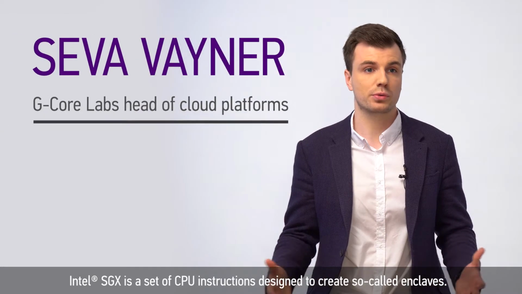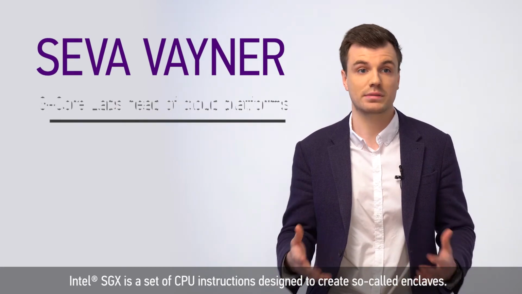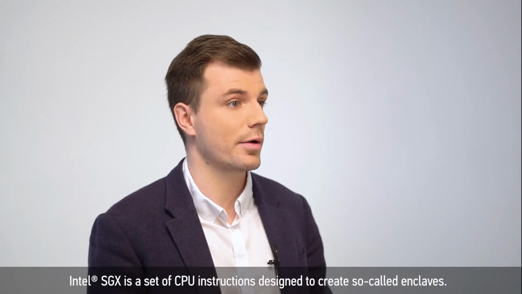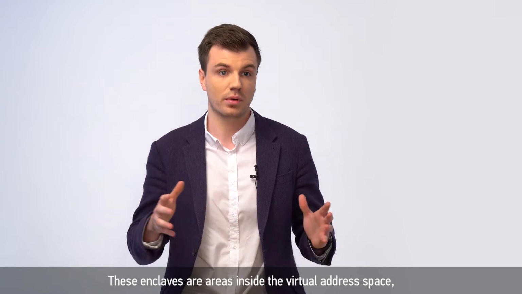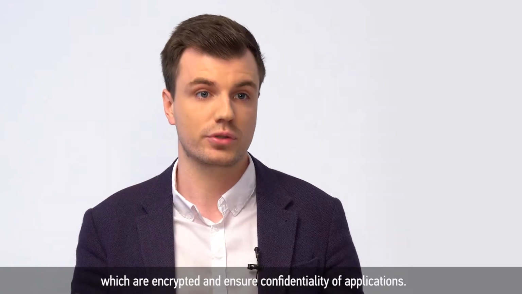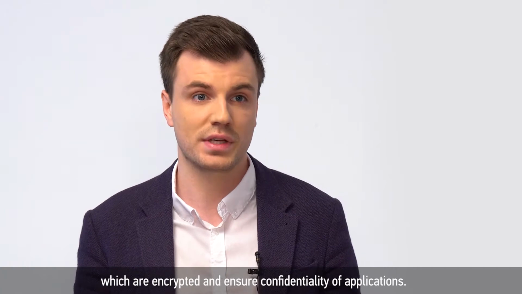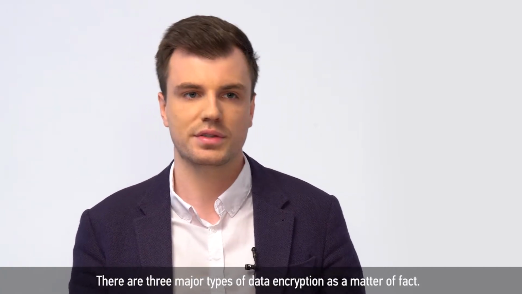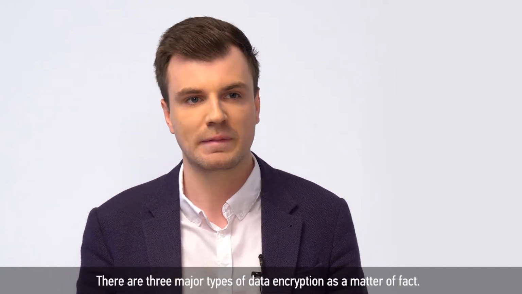Intel SGX is a set of CPU instructions designed to create so-called enclaves. These enclaves are areas inside the virtual address space, which are encrypted and ensure confidentiality of applications. There are three major types of data encryption, as a matter of fact.